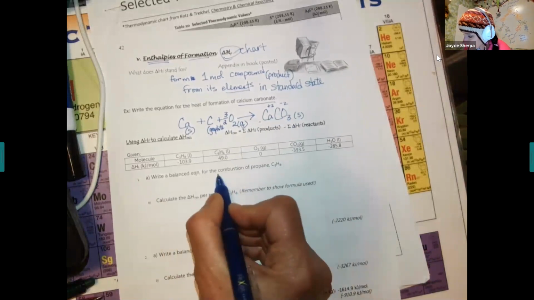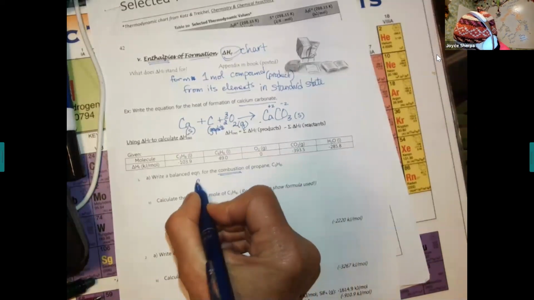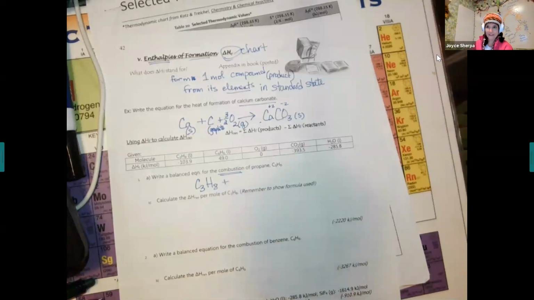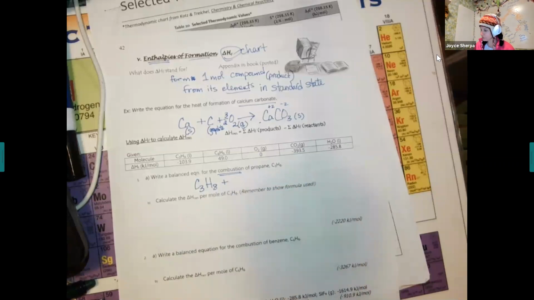All right, so we're going to do combustion. So what is combustion? So C3H8. Combustion is, go ahead, write your equation, balance your equation.